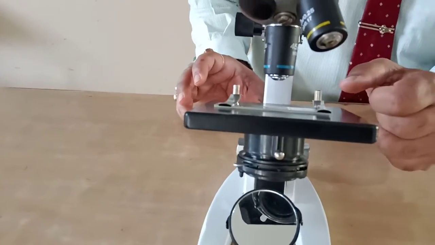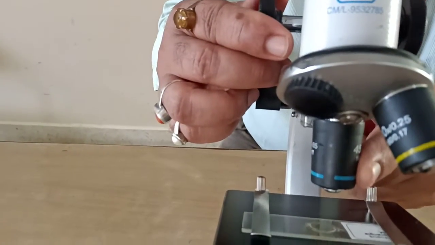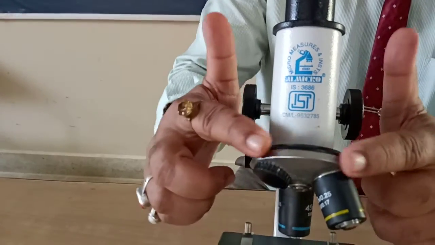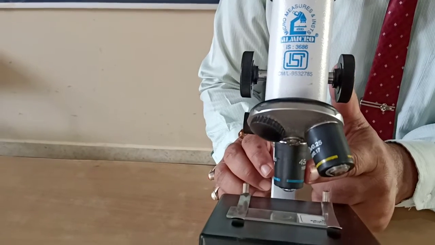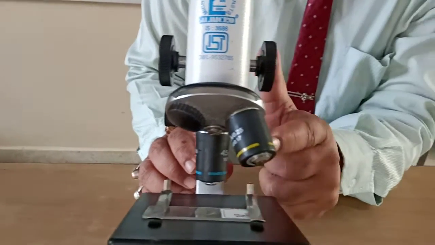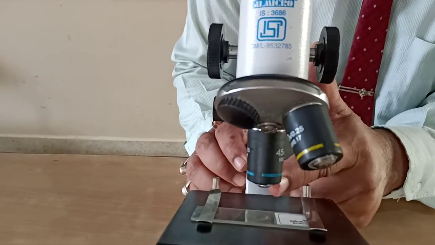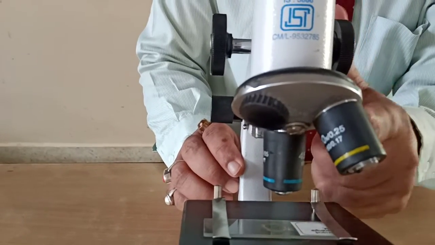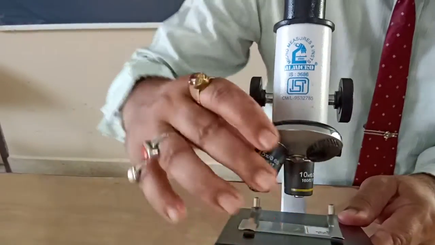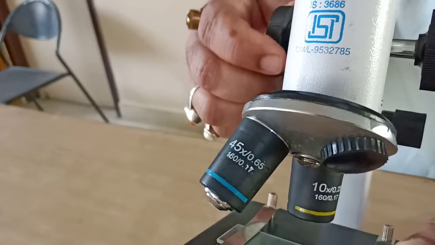The next lens is this one, the objective lens. The objective lens is fitted on this nose piece. The nose piece has three points for setting the objective lenses. The lens which is lying over the slide is called the objective. So if we wish to see with 10x magnification, we have to set it. Now it has been set.